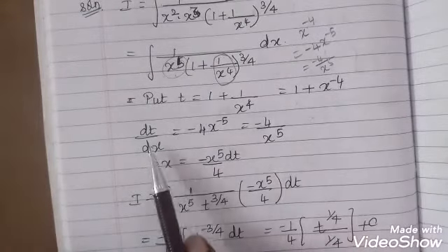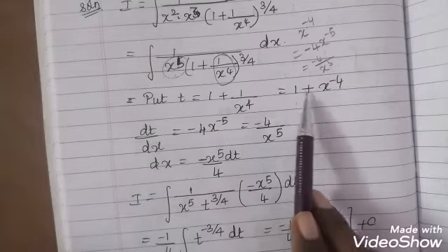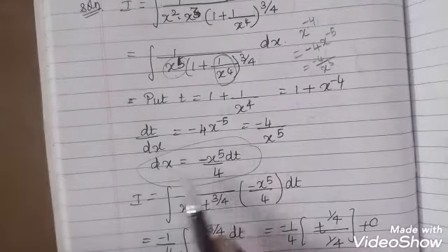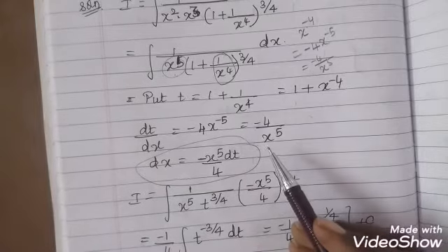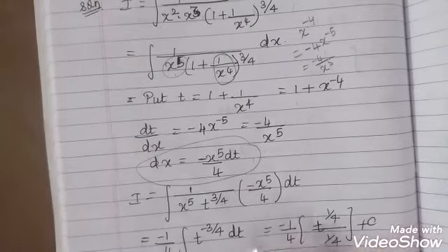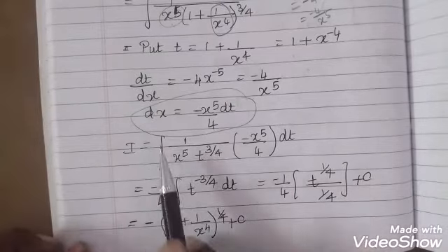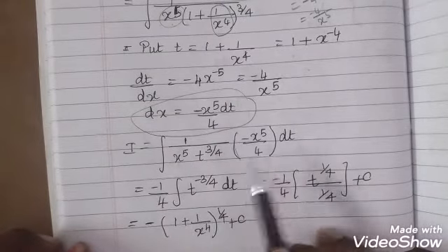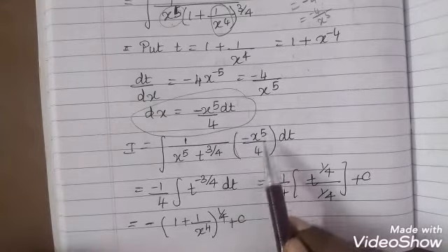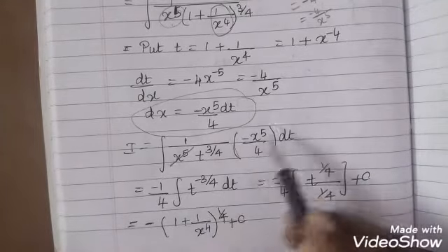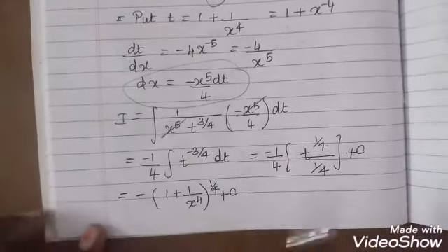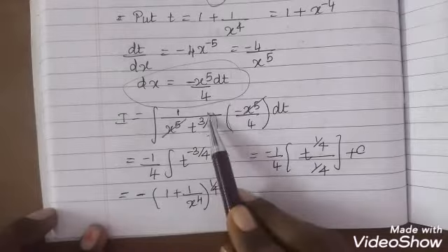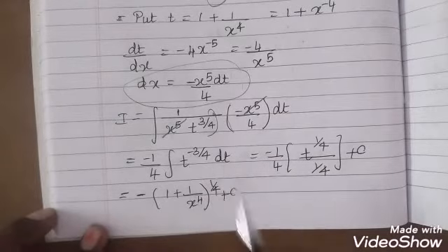What is your dt by dx equal to here? It's minus 4 x power minus 5. So here again, when you simplify it, you will have dx is equal to minus x power 5 by 4 dt. Substituted. Your I is equal to integral of 1 by x power 5, it's t power 3 by 4, into what is your dx equal to, minus x power 5 divided by 4. So your x power 5 and x power 5 gets cancelled. You're left with minus 1 by 4 into integral of t power, this goes to the numerator, so it's t power minus 3 by 4 dt.